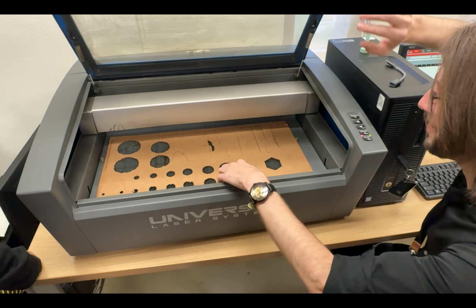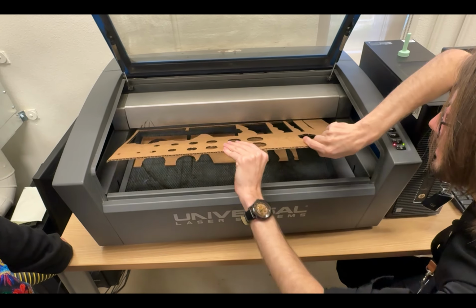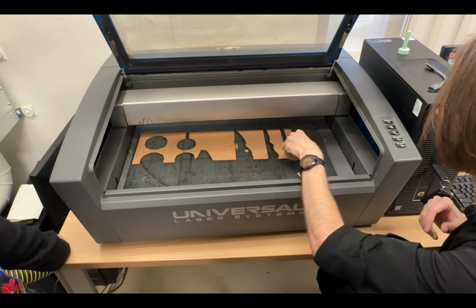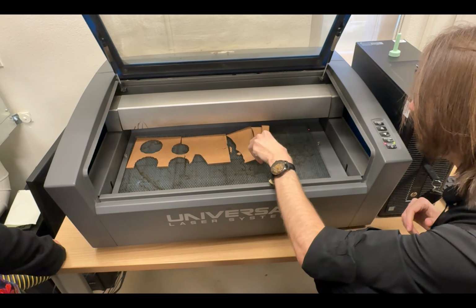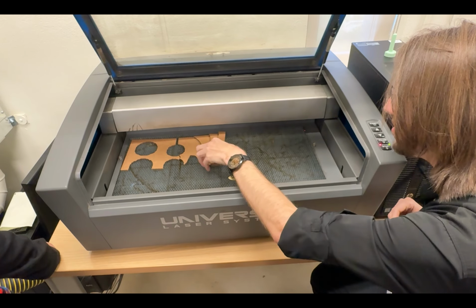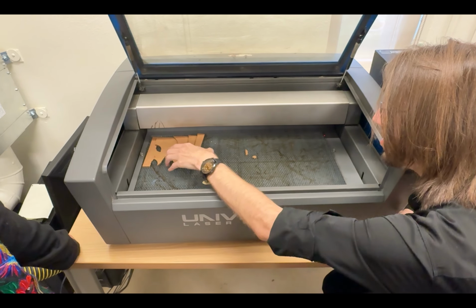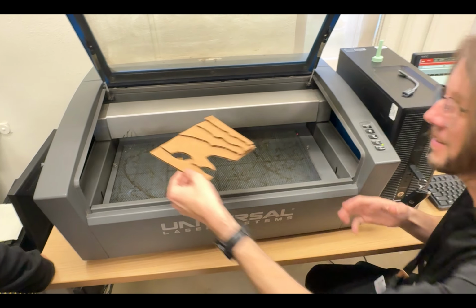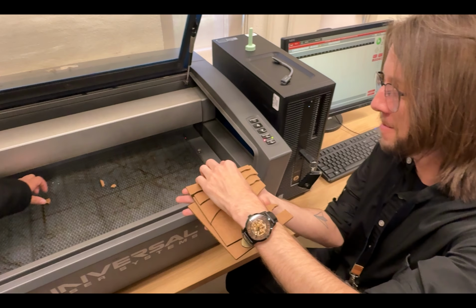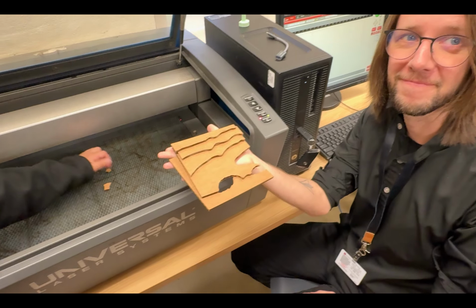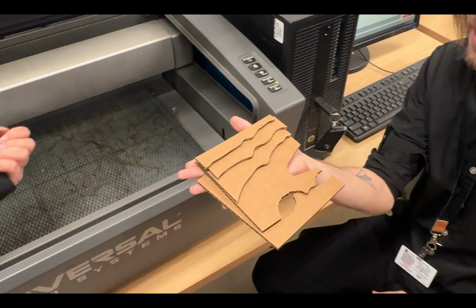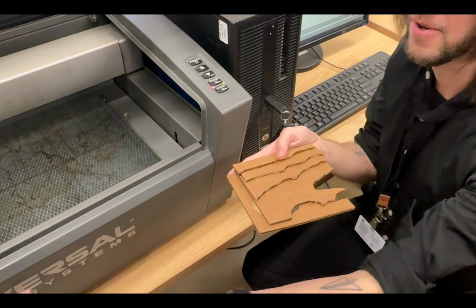So I'll open that up. We'll take our piece out. Scrap piece. And voila, look at that, guys. Stack those layers just like we did in our CAD program. And as you can see, we're missing some pieces, but glue it together and bam, assignment 5 is done. Not bad, right? Fairly easy. Any questions, guys? Thank you.